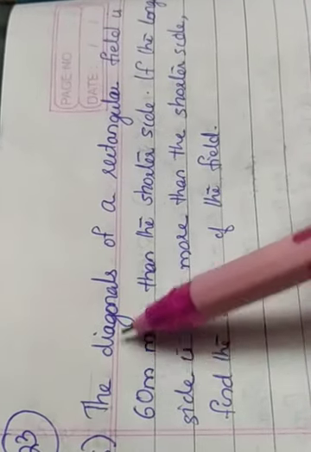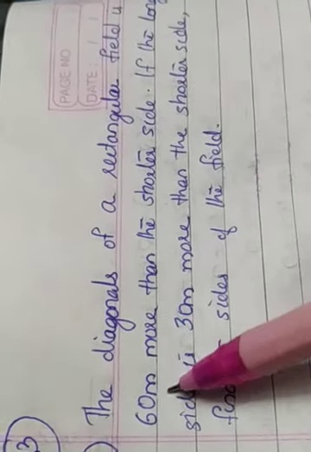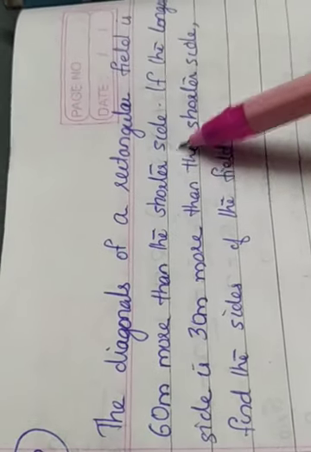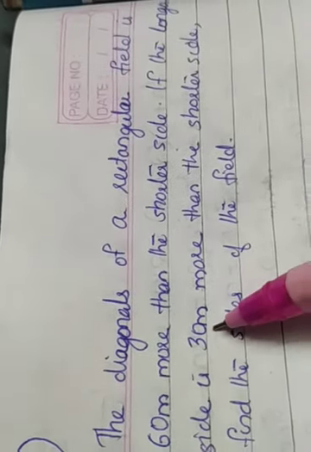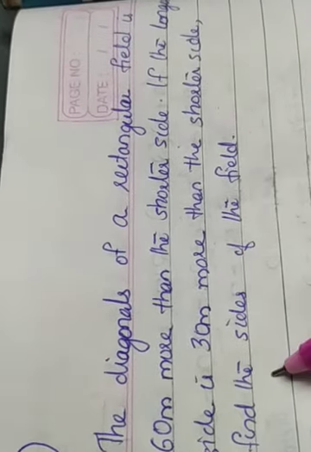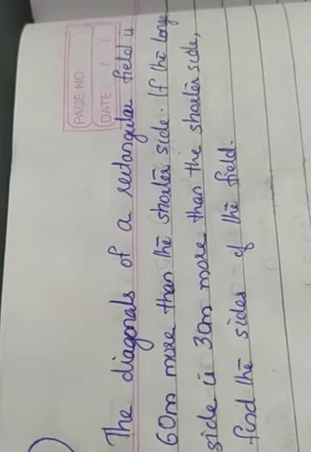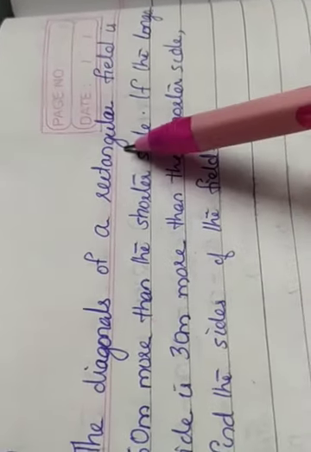The next question is: the diagonal of a rectangular field is 60 meter more than the shorter side. If the longer side is 30 meter more than the shorter side, find the sides of the field. I will read the question again. The diagonal of a rectangular field.